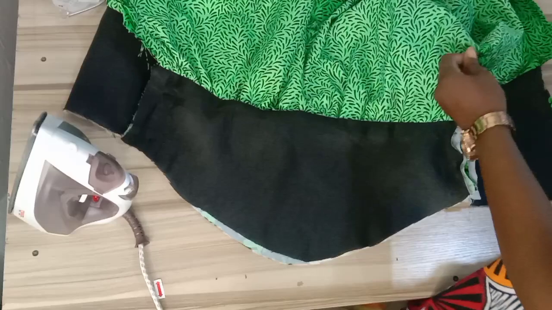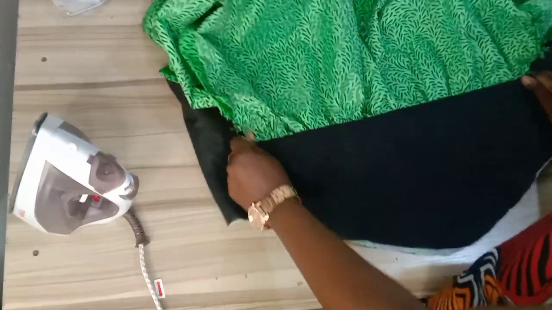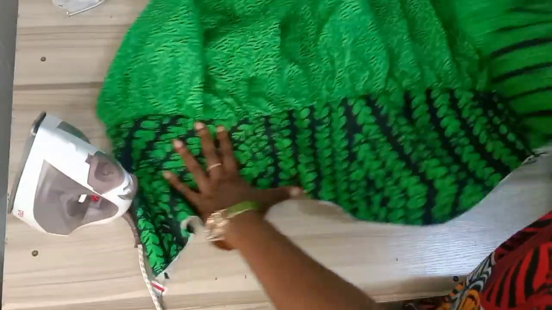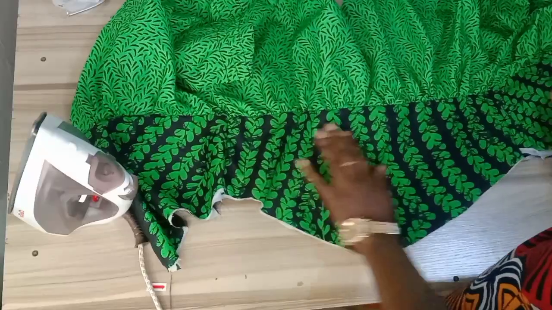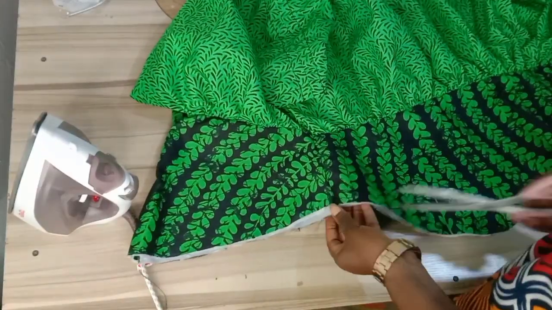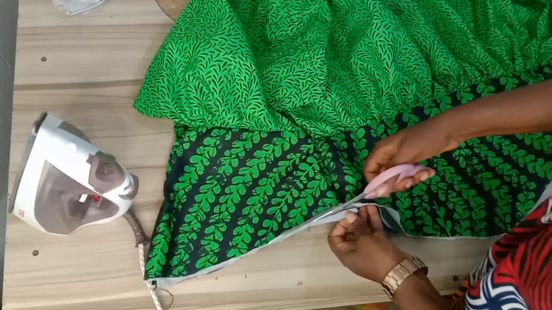So after that, you're going to shape your dress. I shaped with the allowance I added. You can measure your waist, divide by 2 and shape. Okay, so I just shaped my upper part. Next is to add the third part of this dress to it.